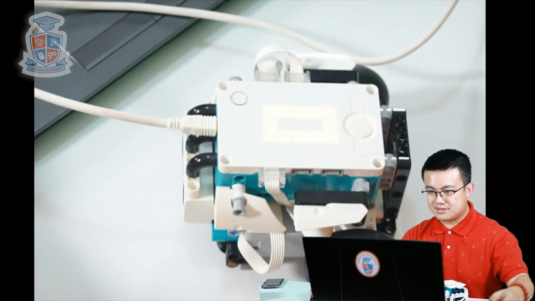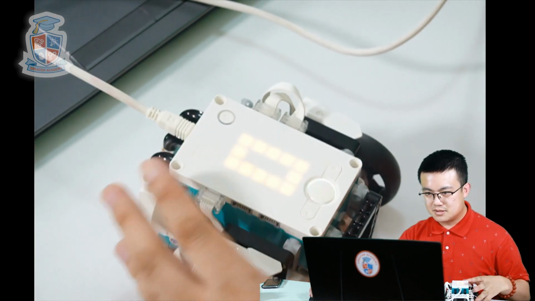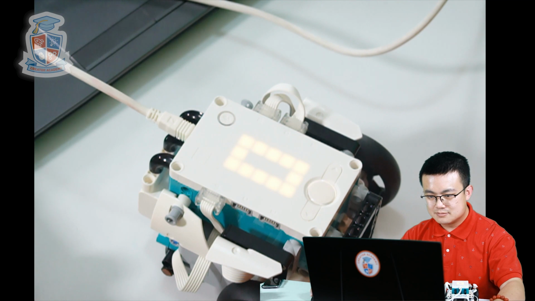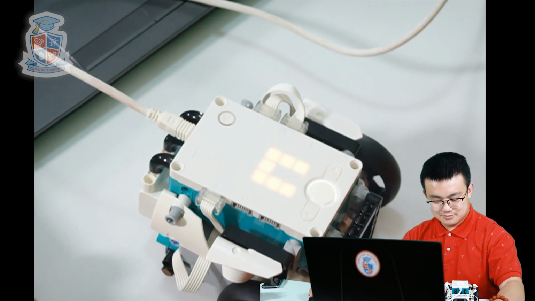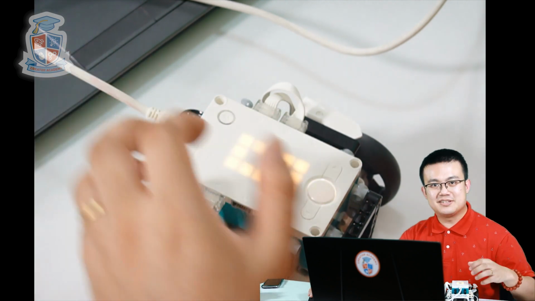Okay, I'm going to run this code. Oh, so there's an error. You see the red light flash. So every time your robot doesn't do anything or stops and then flashes a red light on the center button, that means there's an error.